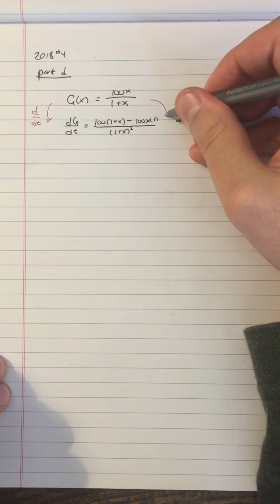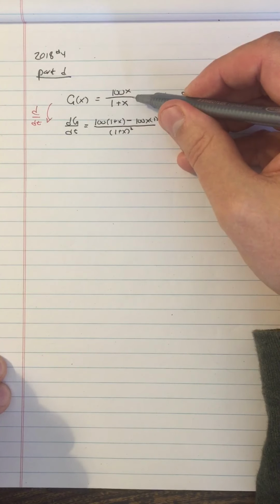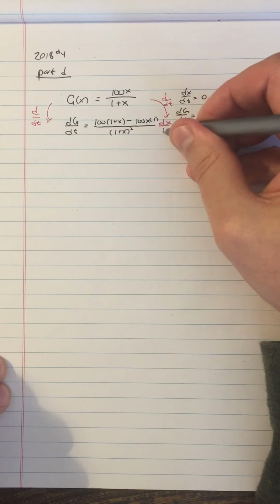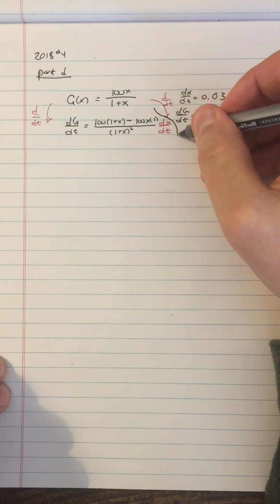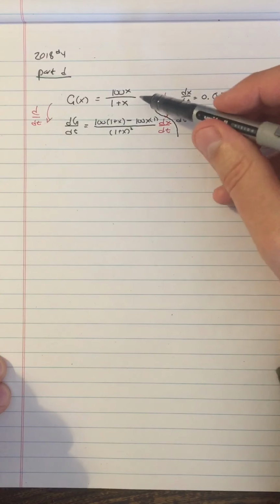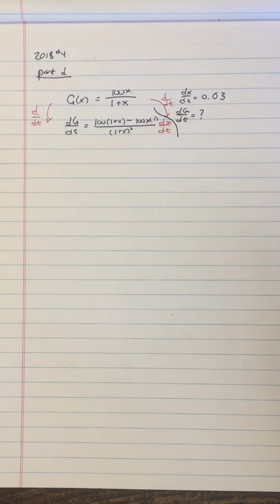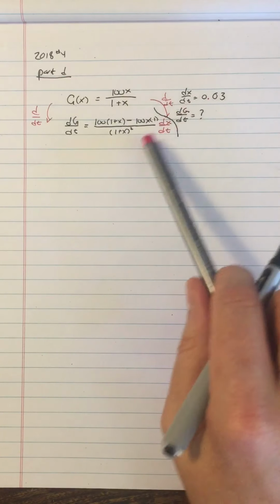But because my derivative is with respect to t, and this function is in terms of x, I need to add on here dx/dt. Unfortunately I squished that in there pretty badly, but we need this dx/dt. That's a chain rule. And we're going to need to use that to get full points. And also, you sort of have a hint here that we're going to have to do that. Why are they giving you dx/dt?